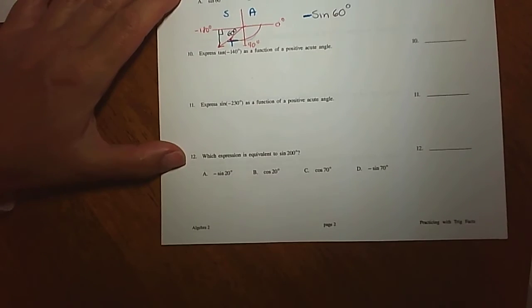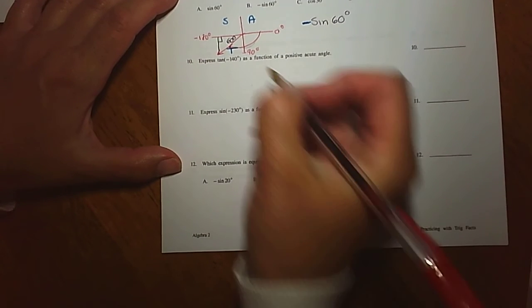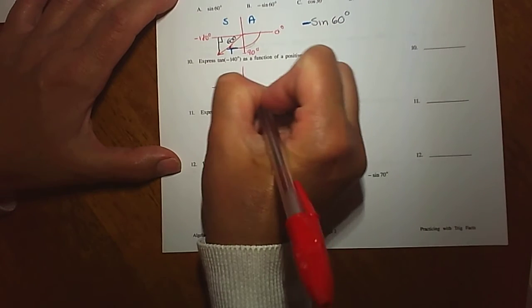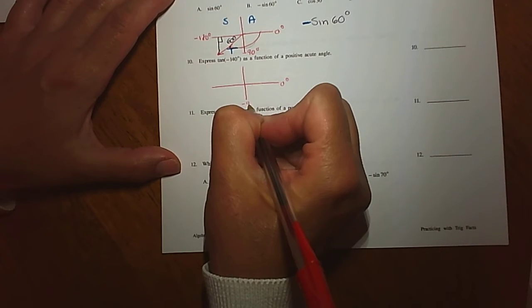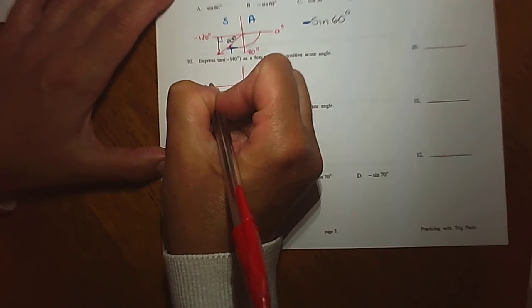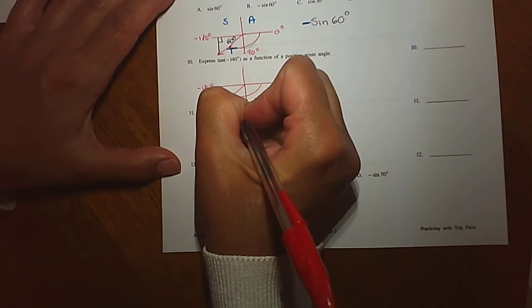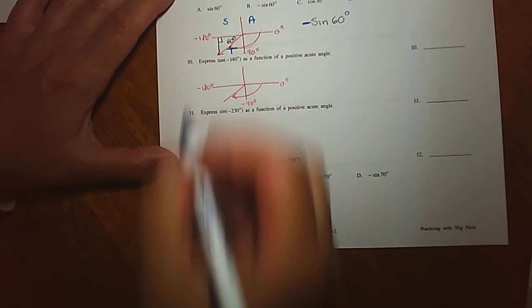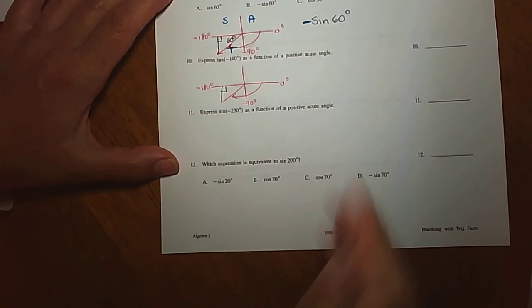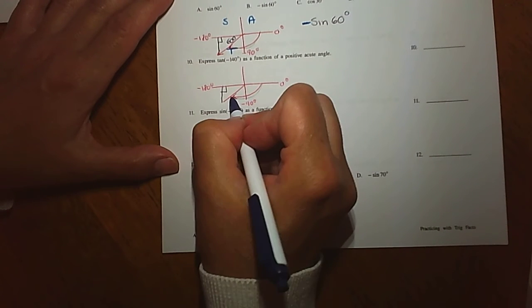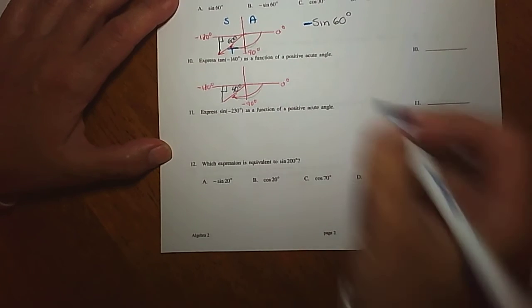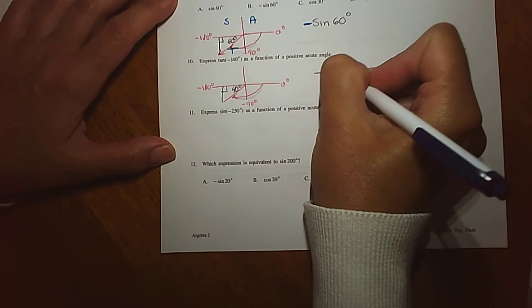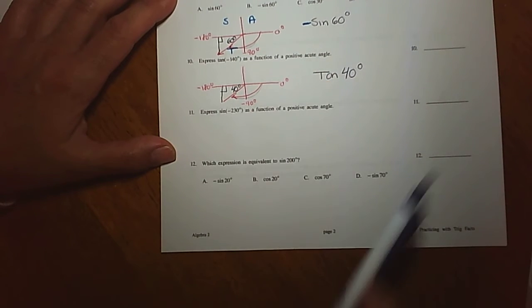Okay, so I hope you paused me and tried these on your own. So what I'm going to do with the next one is I'm going to graph negative 140. So 0, negative 90, that's negative 180. So negative 140 puts me there. Triangle. All right, this is 140 and that's 180. That means the missing corner is 40. So I'm going to write tan and then 40.